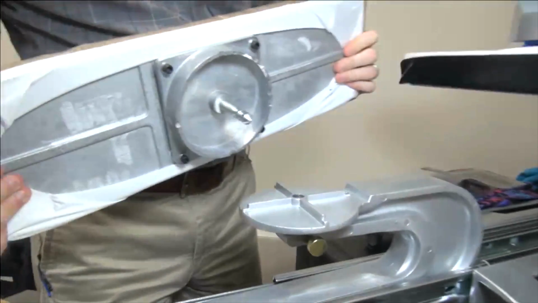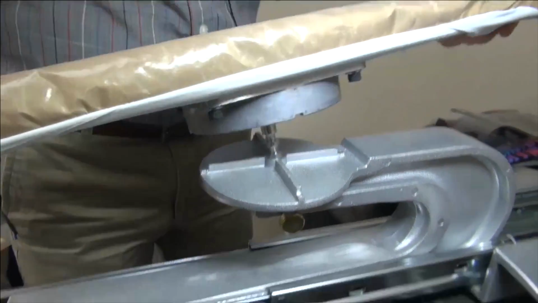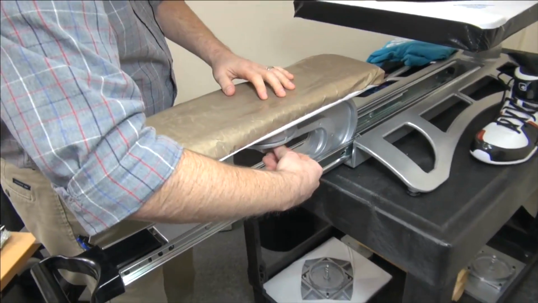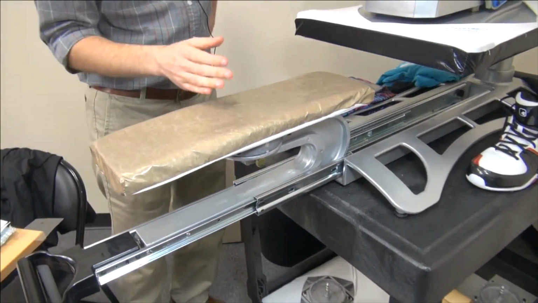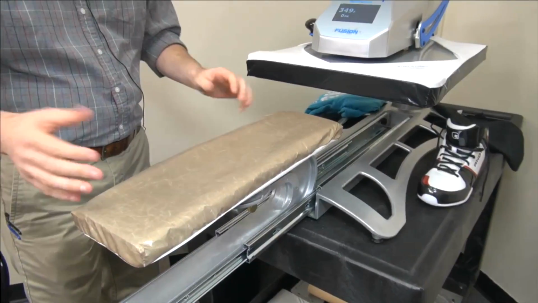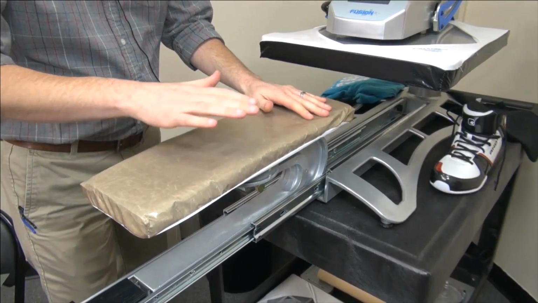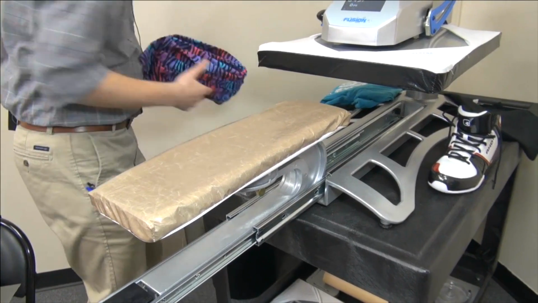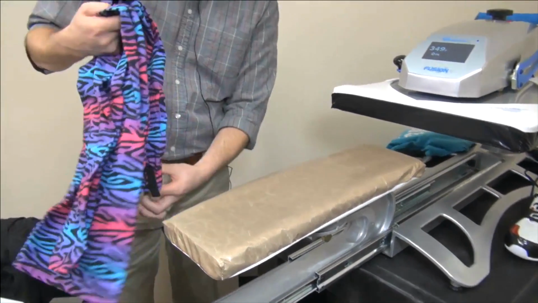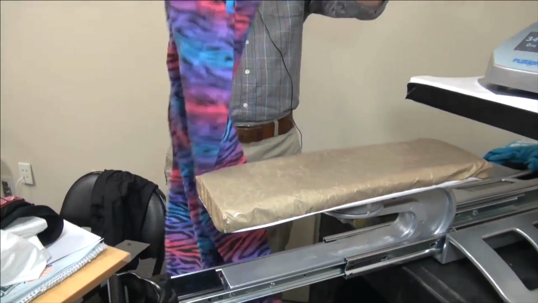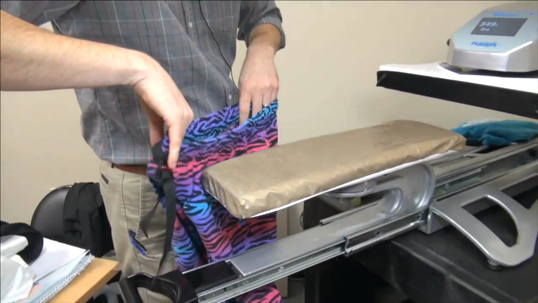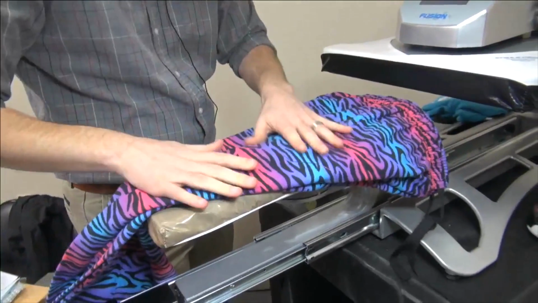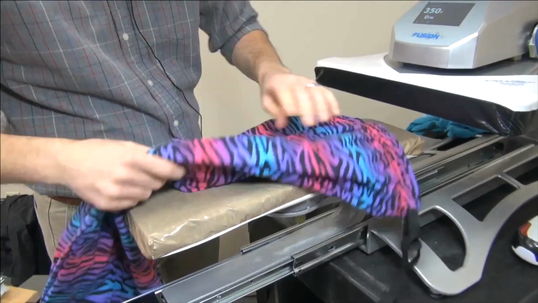So this is our leg and sleeve platen. It's a 6 by 20 size, and it drops in, and there were no tools required to switch from printing whatever our 16 by 20 graphic was, a jersey, to a pant leg or a sleeve. So I have these pajama pants here, and if we wanted to print the leg, normally on a 16 by 20 press, I'd be trying to figure out how to get this to lay on here. I have all of these items underneath.